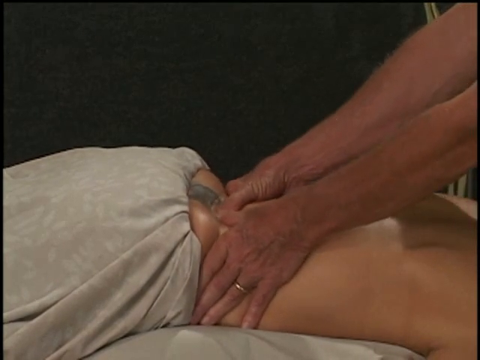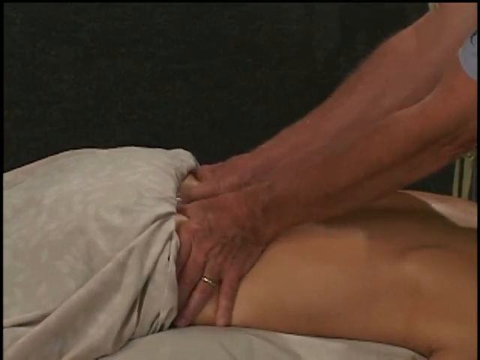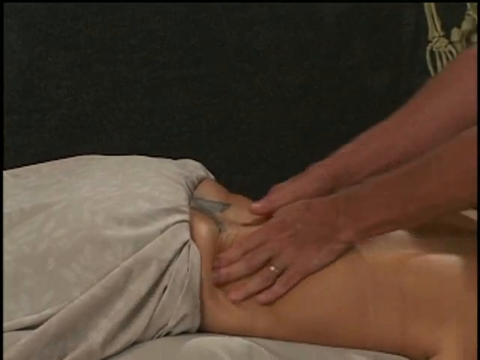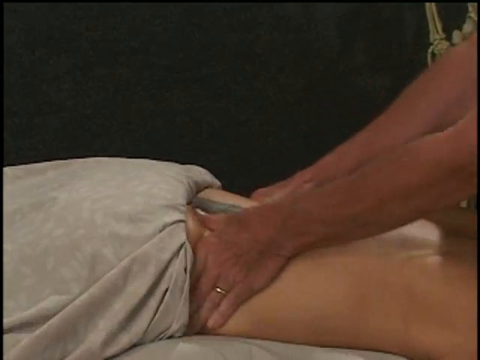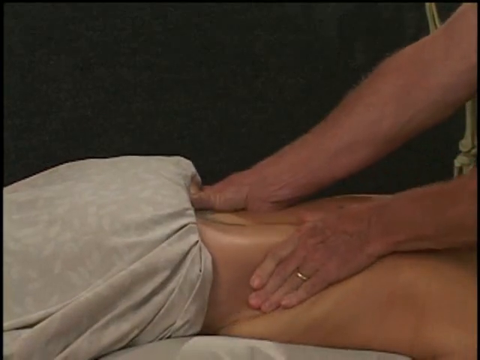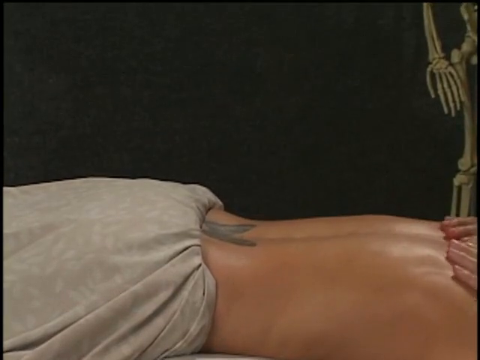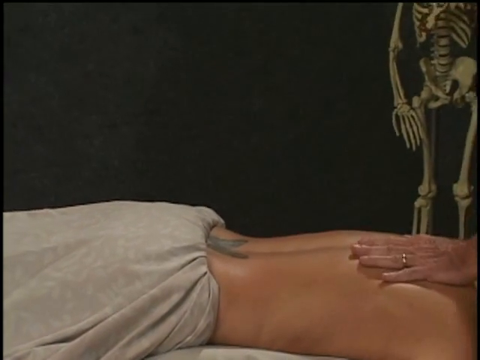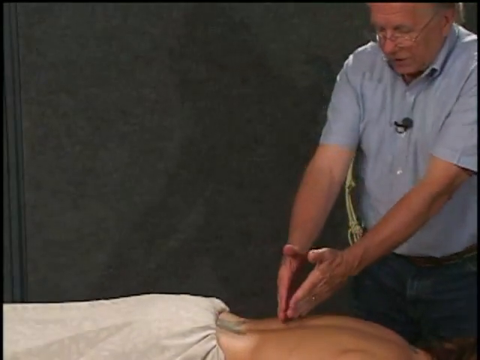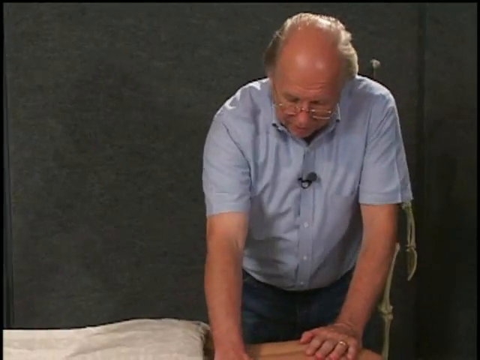Now I can take my thumbs and do a little action down both sides, all the way down to the pelvis. Then I'm going to come back up and do the push-pull, push-pull, push-pull, and then relax. Now what do you think that does to the low back? It separates those lumbar vertebrae. And then I'm going to work on them a little bit more.